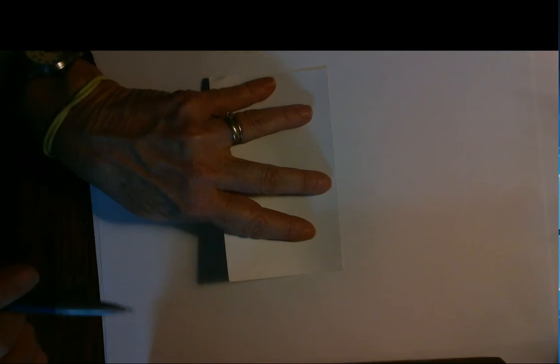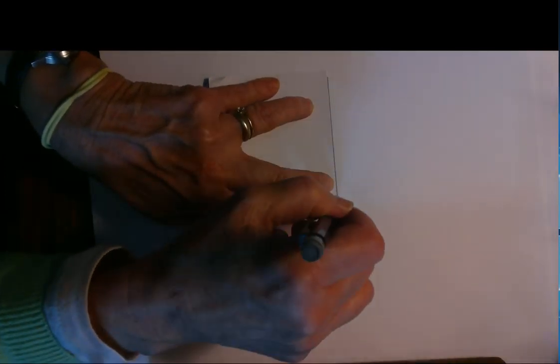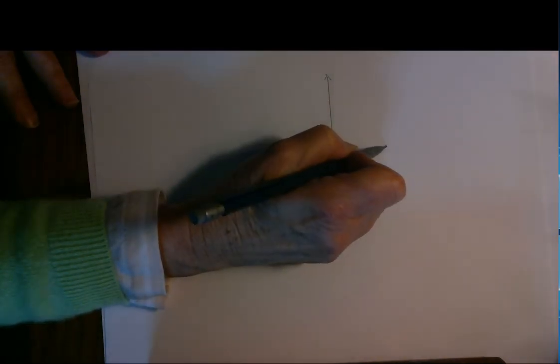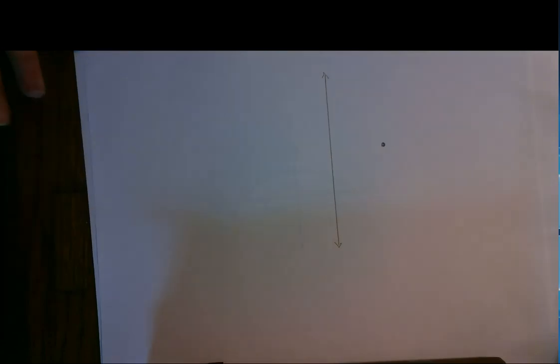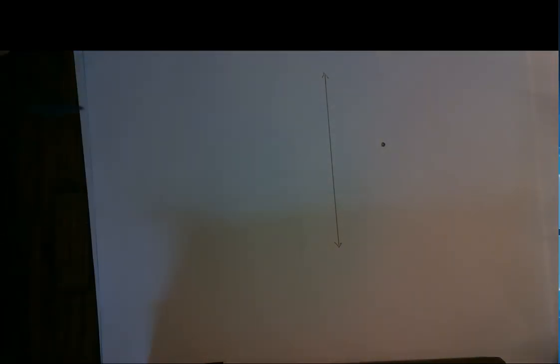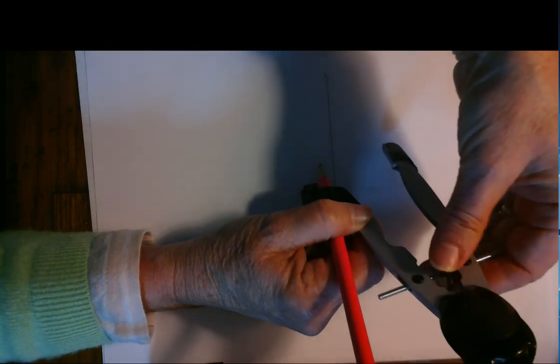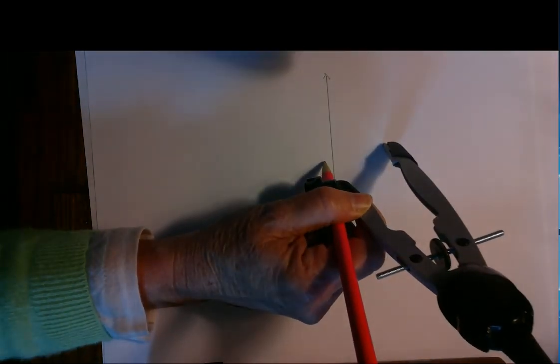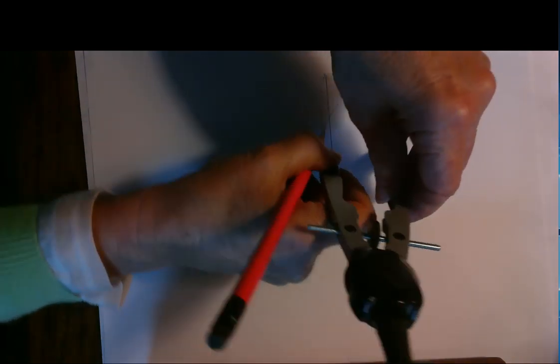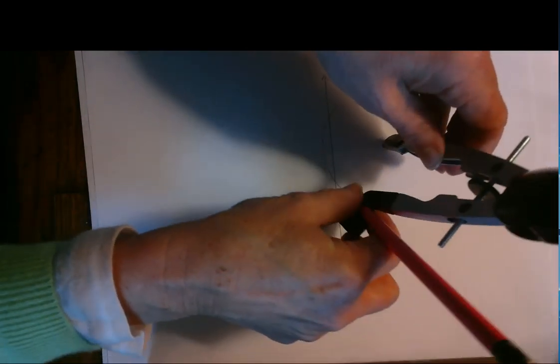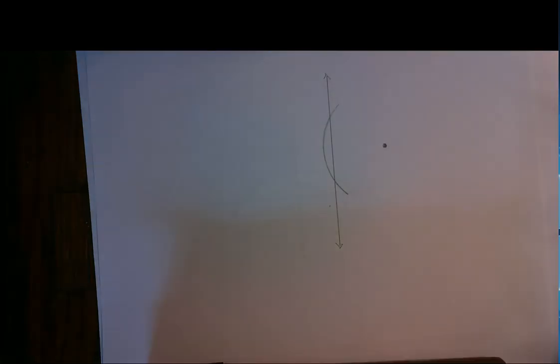Next construction is if I have a line, so this time I'm going to put arrowheads on it, and if I have a point that's not on the line, a point off the line, I should be able to make one perpendicular to the line to the point. In order to do that, I'm going to take my compass, and I just need a radius that will, if I put the point of the compass on the point, take my pencil to the other side of the line, and I want to swing an arc that crosses the line twice.